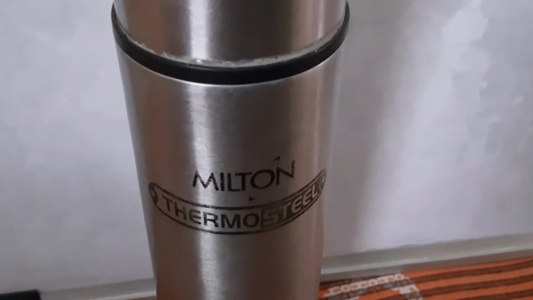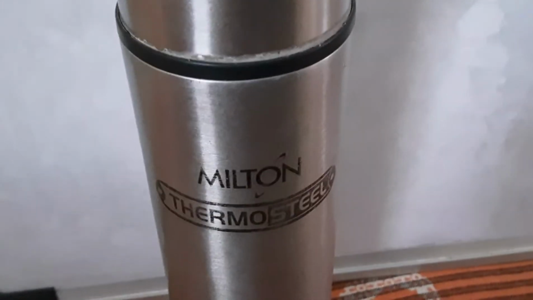It means if it is hot, it would continue to be hot, and if it's cold, it will continue to be cool for a very long time. This is the speciality of this thermos flask of Milton. Any thermos flask we can take. So today we'll be understanding why this happens, and also about heat and transfer of heat.